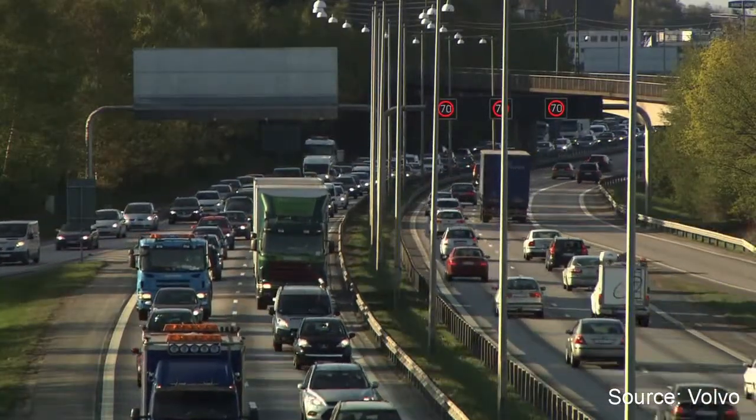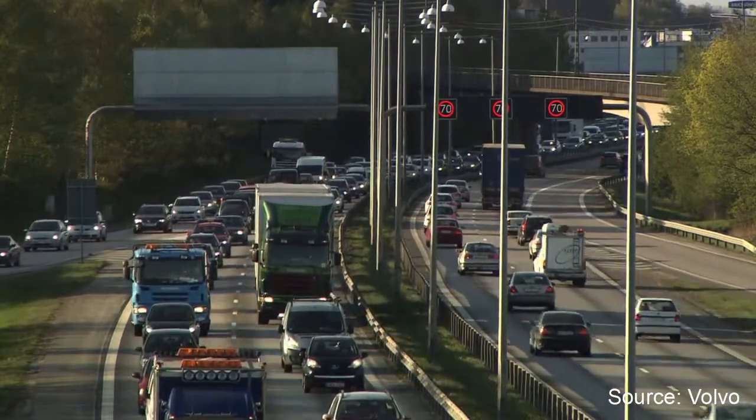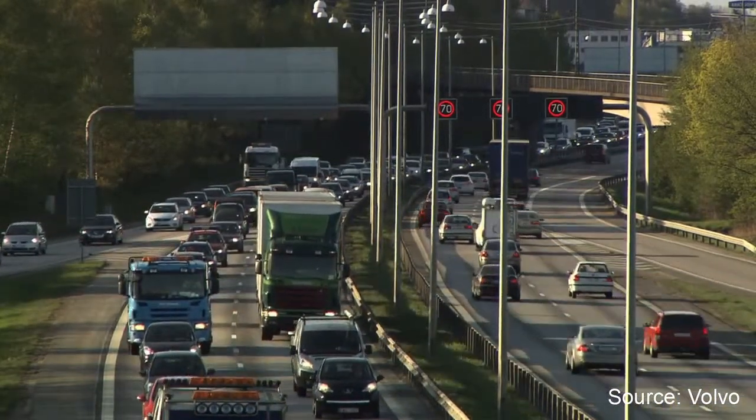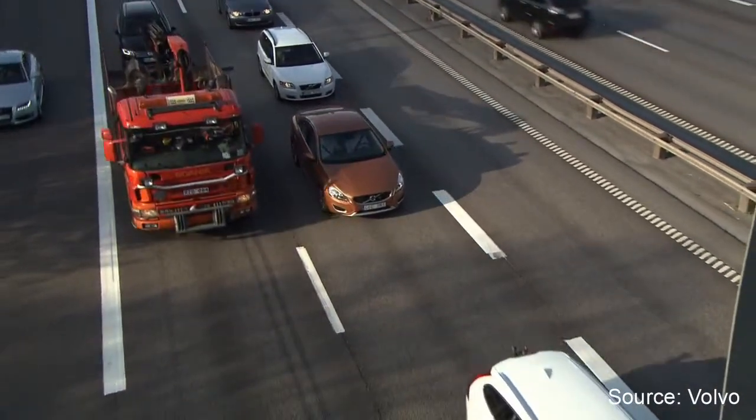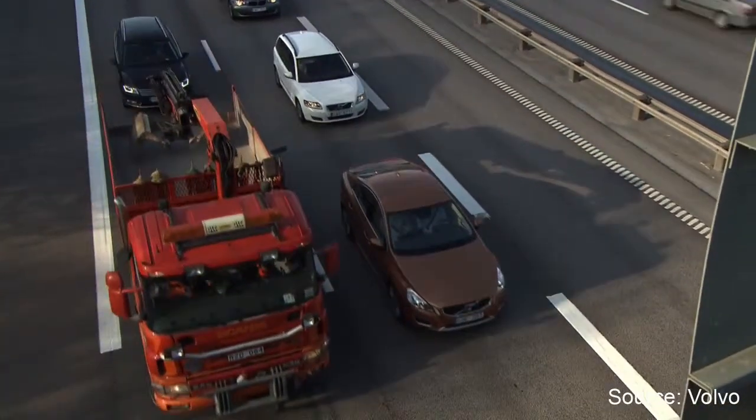Then there are a couple of other things that have to be taken into account, like, for example, fully self-driving cars don't exist yet on the roads. I'm going to talk about that a bit later. So you have to always be paying attention.